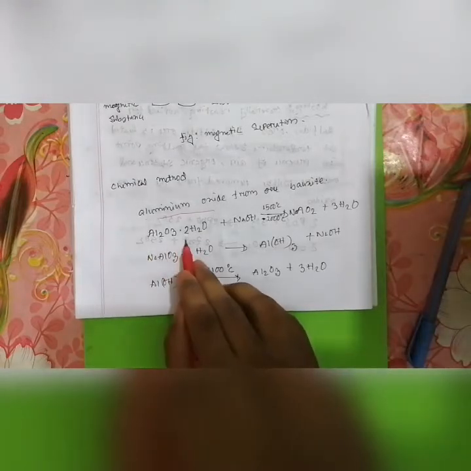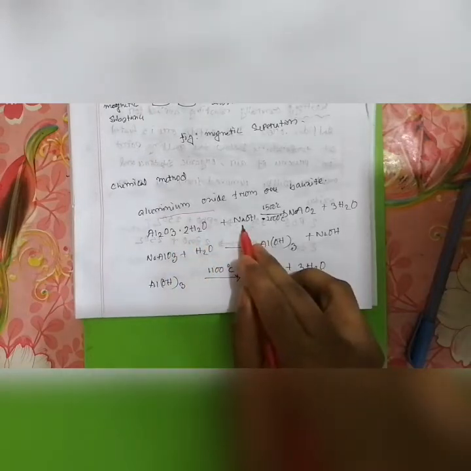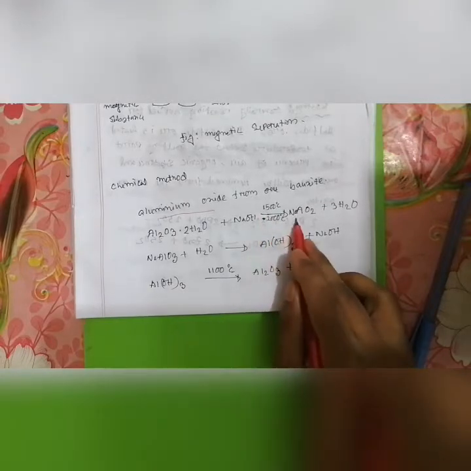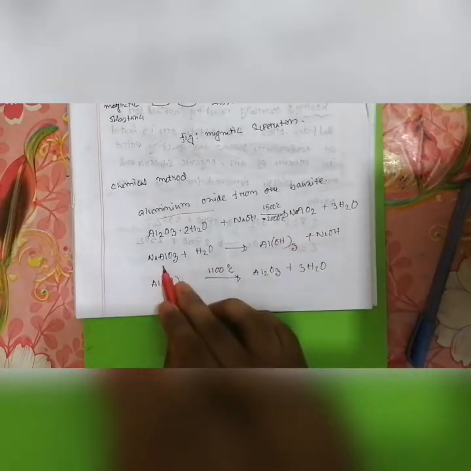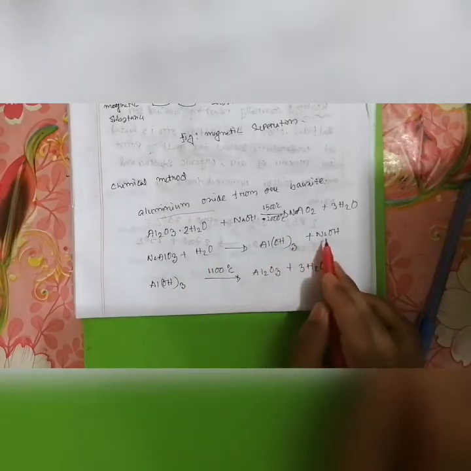The formula of bauxite is aluminum oxide with 2 molecules of water, which reacts with sodium hydroxide at 150 to 200 degrees Celsius, and it will produce sodium aluminate and water. This sodium aluminate reacts with water and produces aluminum hydroxide and sodium hydroxide.